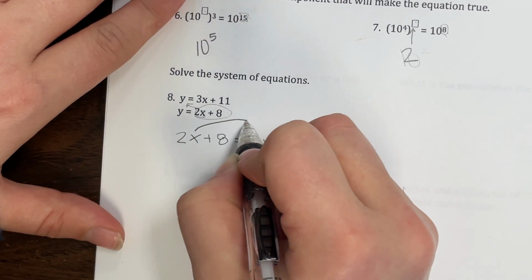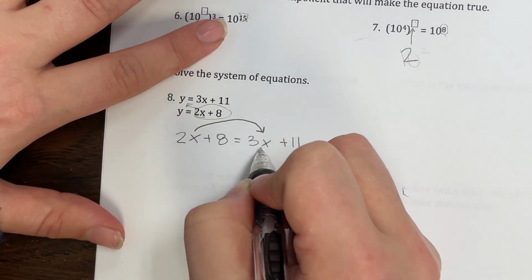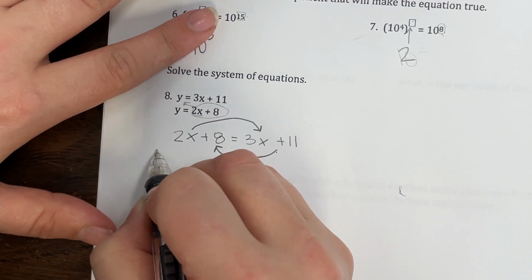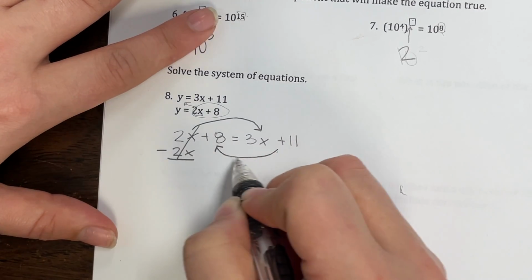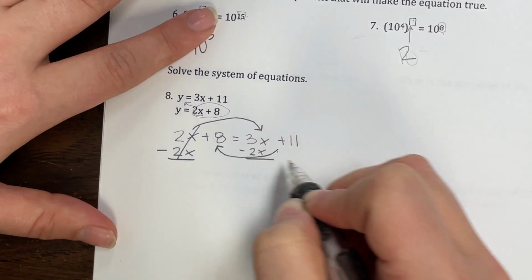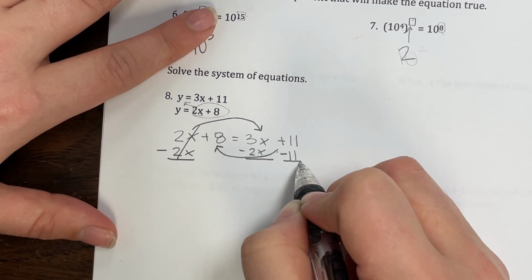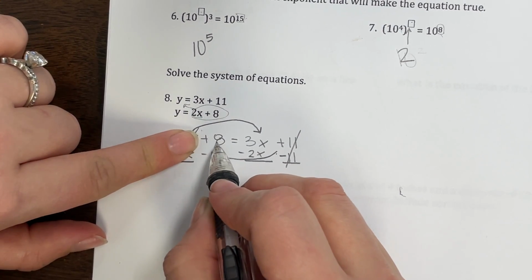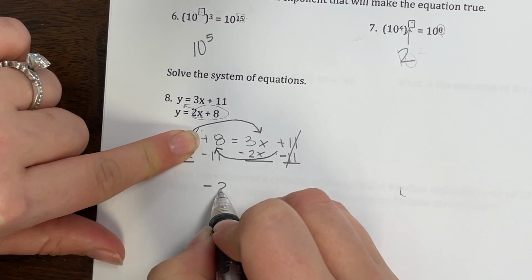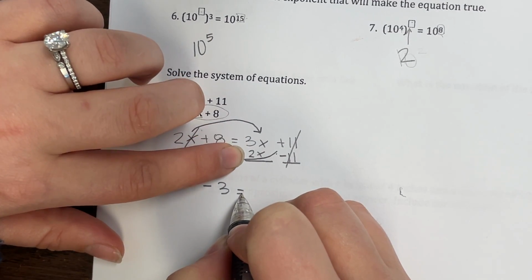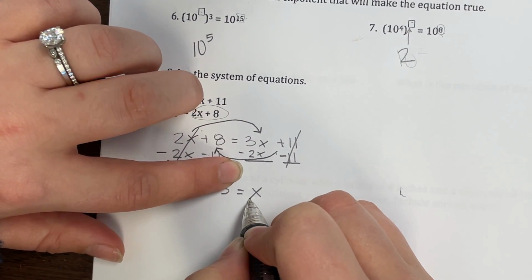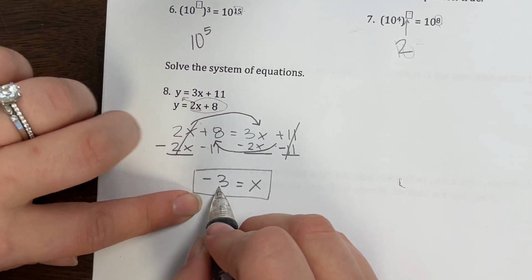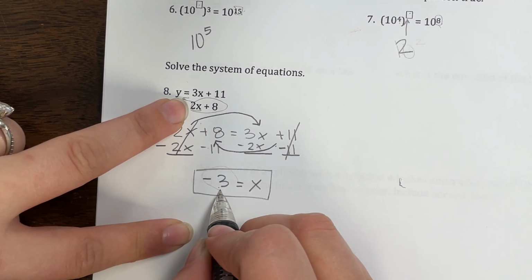I'm going to move the 2x over to the 3x so they can be together, which means I need to move the 11 over to the 8. To move 2x, it's positive, so I need to do minus. To move 11, it's positive, so I need to do subtraction, minus and minus. We no longer have 2x on the left side, but we will have 8 minus 11, which is negative 3. And then 3 minus 2 is just a singular x, and we no longer have that 11. So x equals -3.